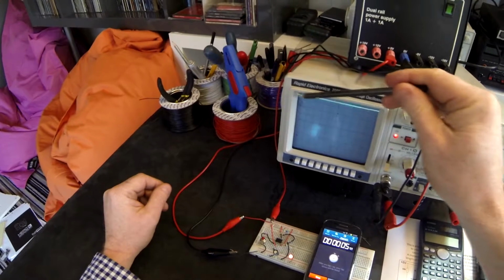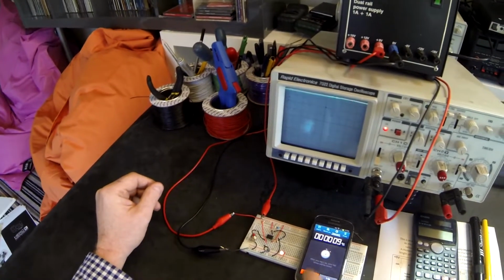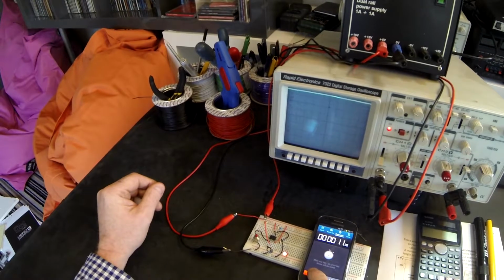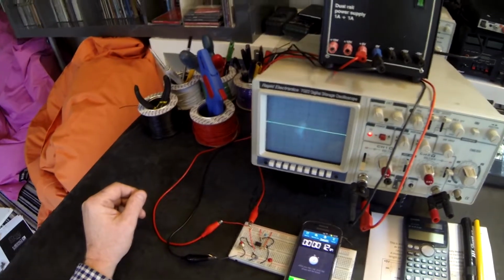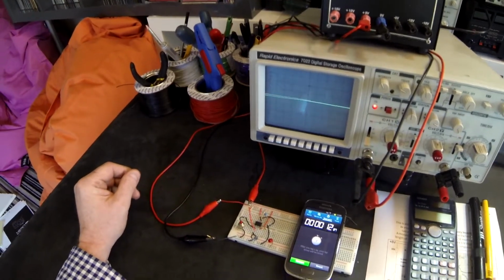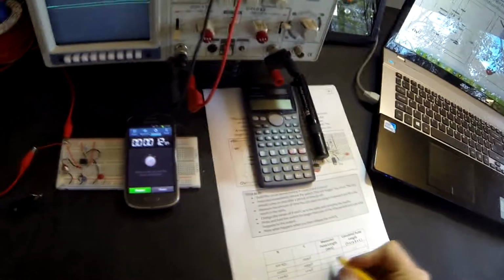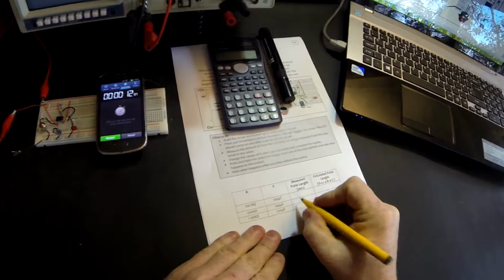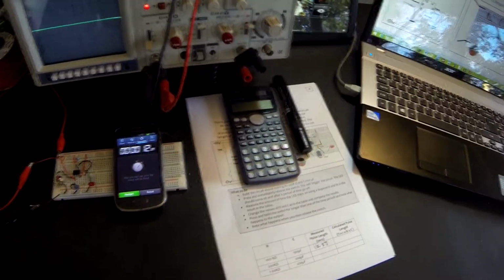You can see here that the oscilloscope trace has gone high. So there we go. That LED stayed on for approximately 12.87 seconds. Not absolutely precise because of course I'm not that exact in my starting and stopping. But 12.87 seconds here will do. So I'll enter that result into my table.